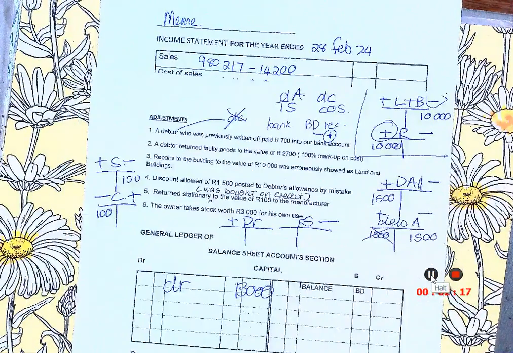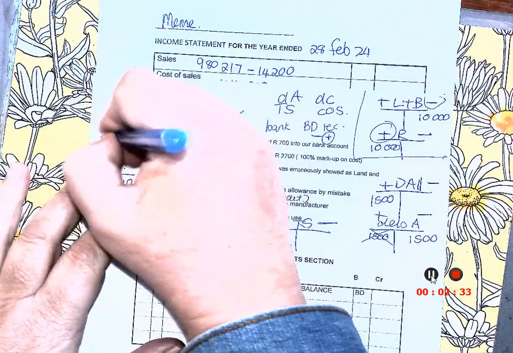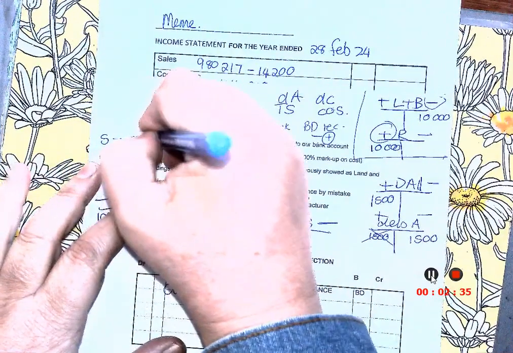Okay. A debtor returns faulty goods. So what did I say yesterday? So let's work now in an income statement mindset. And I say to you, when a debtor returns, my sales will minus and my cost of sales will minus.